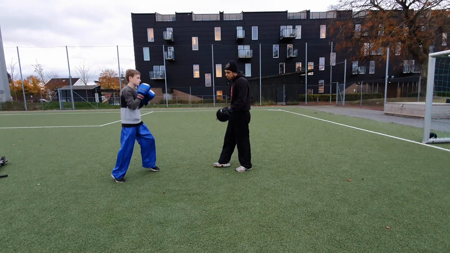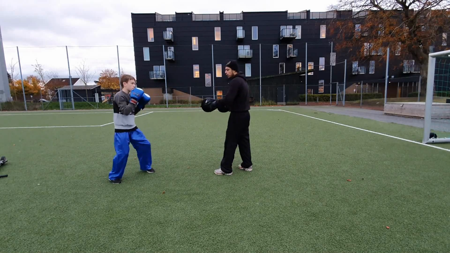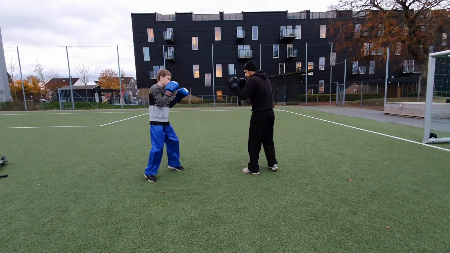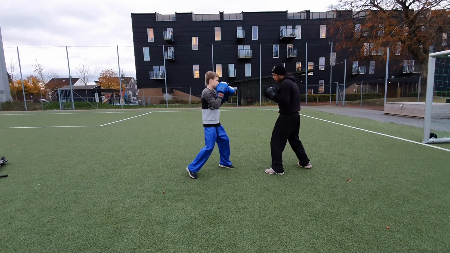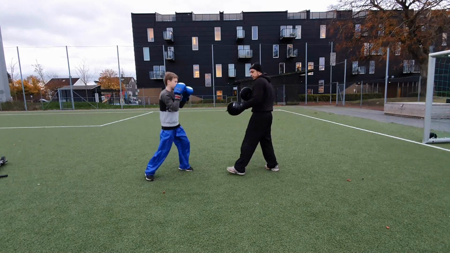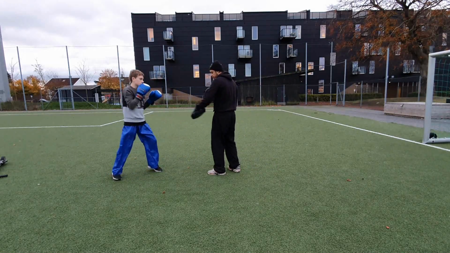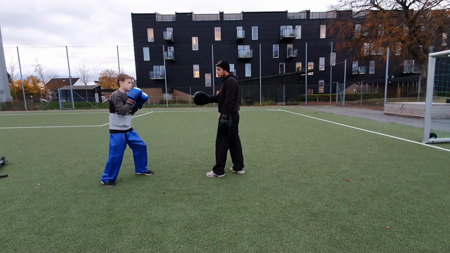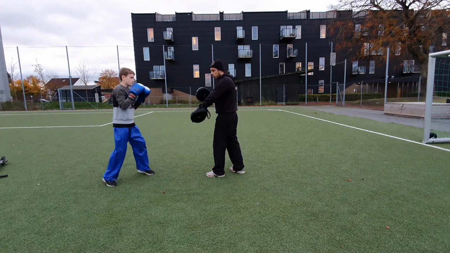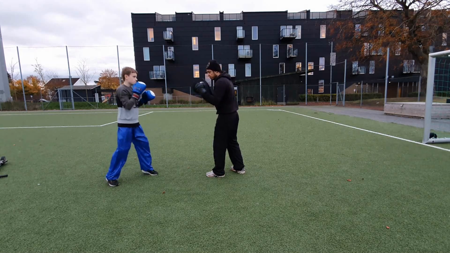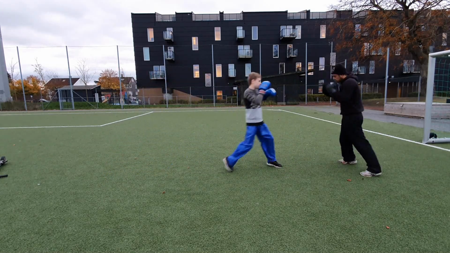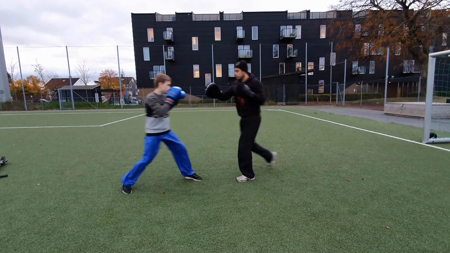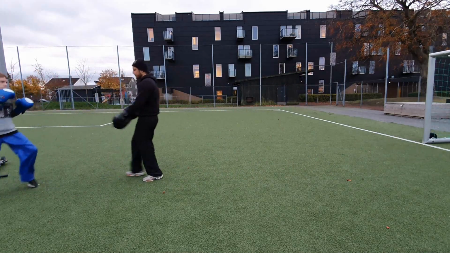So, if I'm moving slowly backwards, he can follow me while keeping that rhythm. If I'm going forward, still using that same rhythm, he's pushing off his front leg. But if he wants to, he can move by pushing more and speeding up the movement. Or if I'm trying to attack him and he doesn't want to be there, he can move faster.